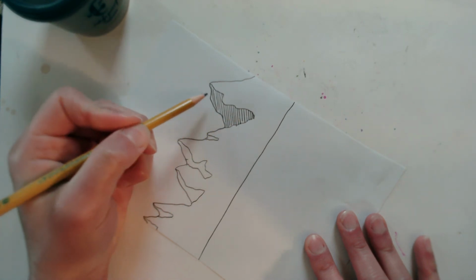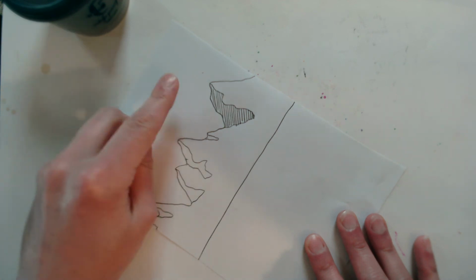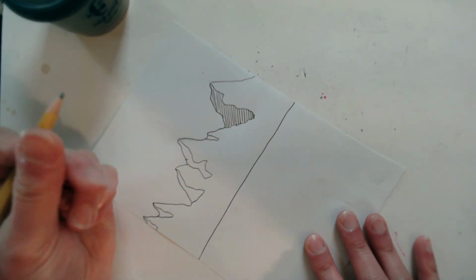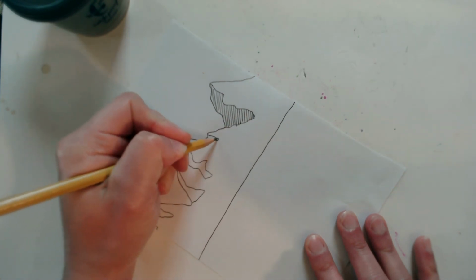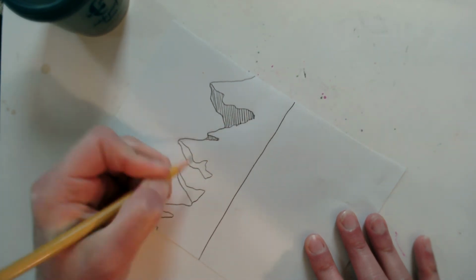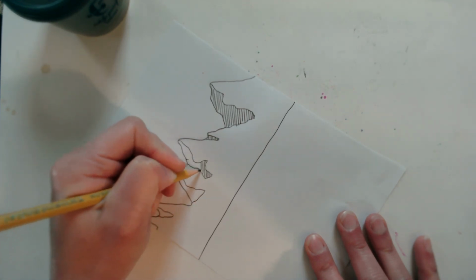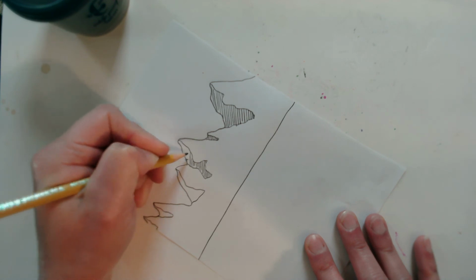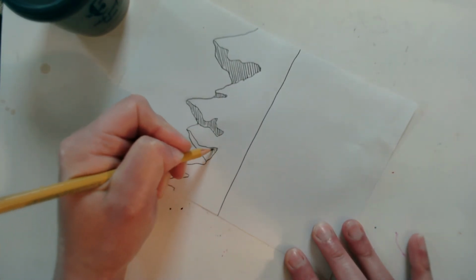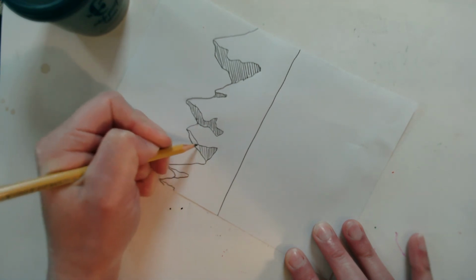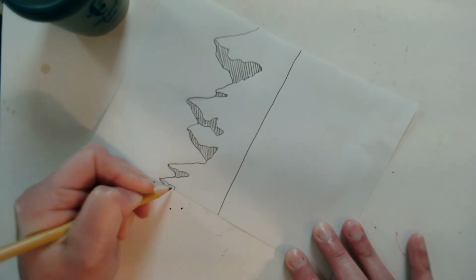So this is a way that artists will create shadows without having to take the side of their pencil and go back and forth and smudge. You can also do this with fine point pens, and it creates a really cool effect. So if you're drawing and you don't want to get pencil smudges all over your fingers, you can also do shadows by using hatch lines. So I'm going to go ahead and fill all these in with these little parallel lines that are all close together.